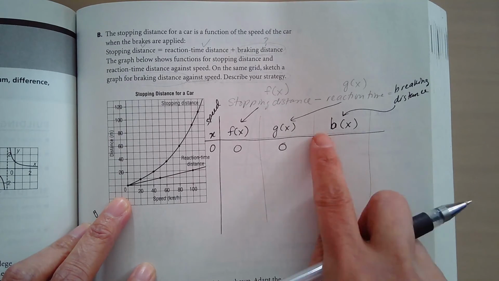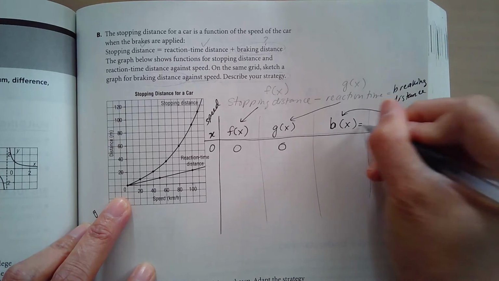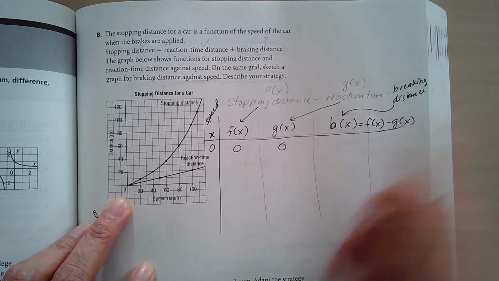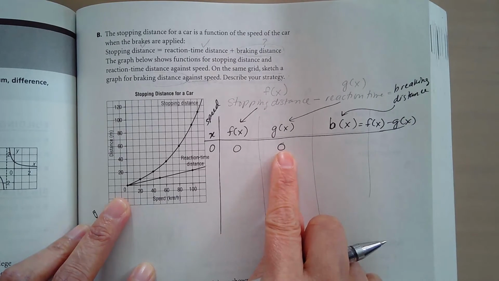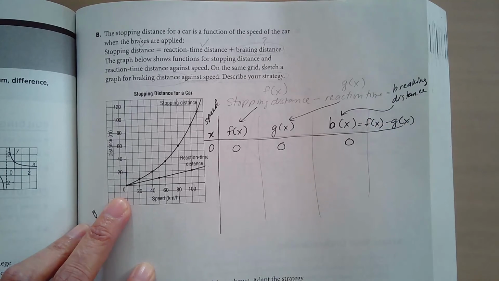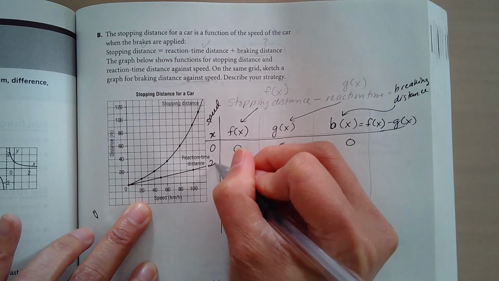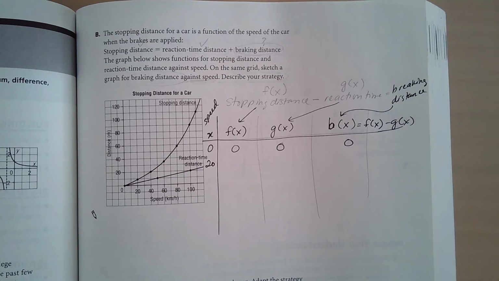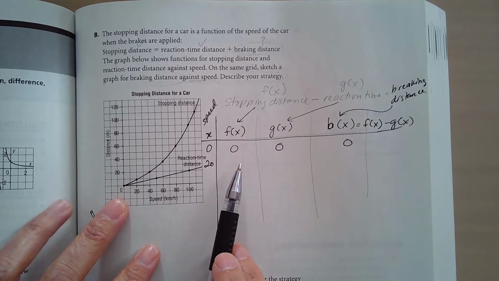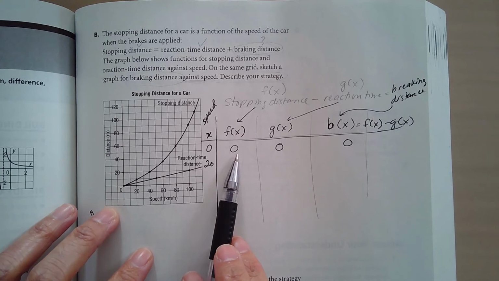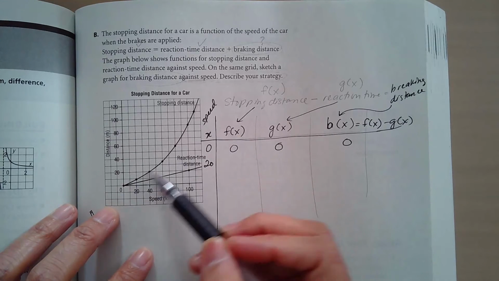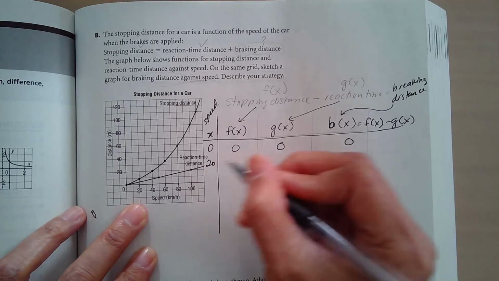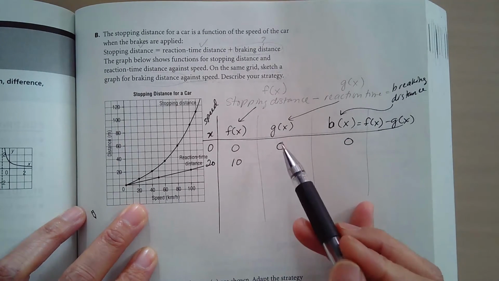And the b of x will be f of x minus g of x. Okay, 0 minus 0 is 0. What if somebody is driving 20 kilometers per hour? What's the f of x? The f is the curve. 10, yeah. And what's the g of x?